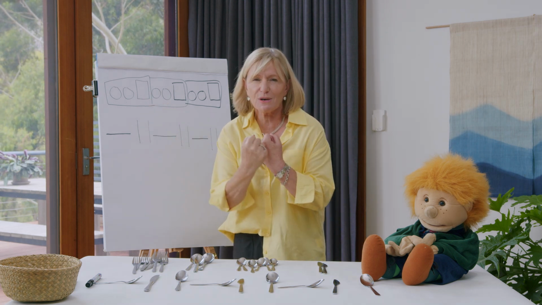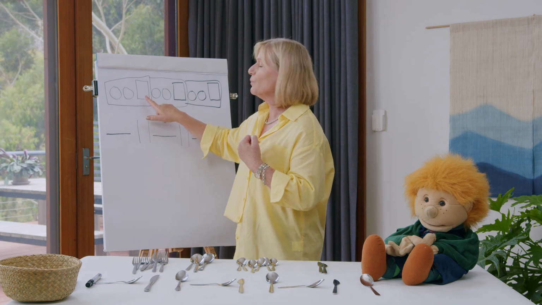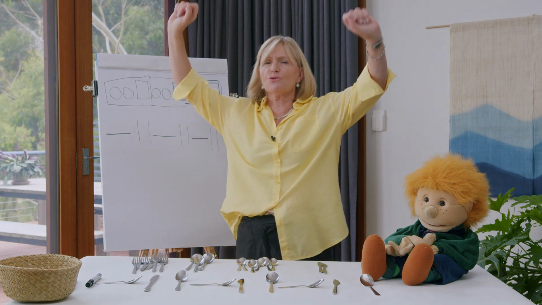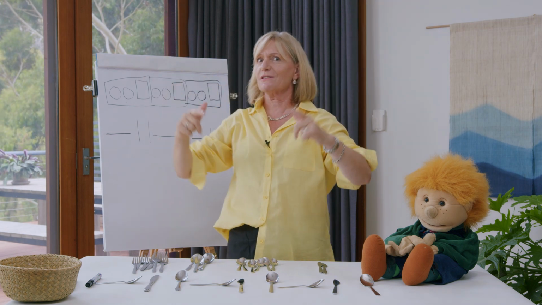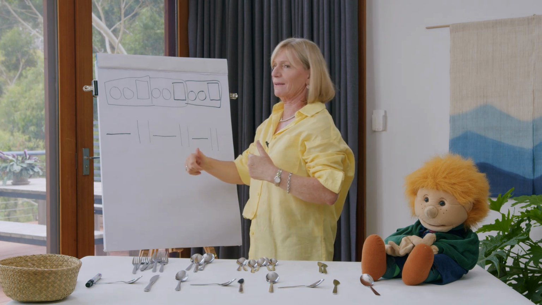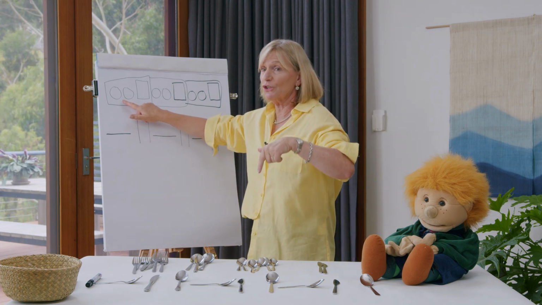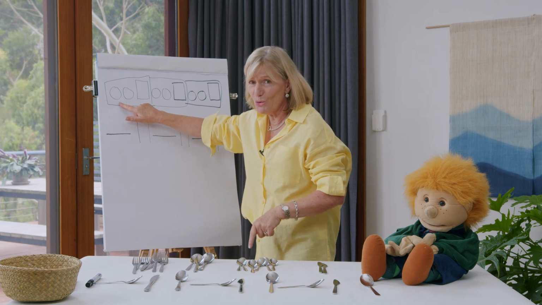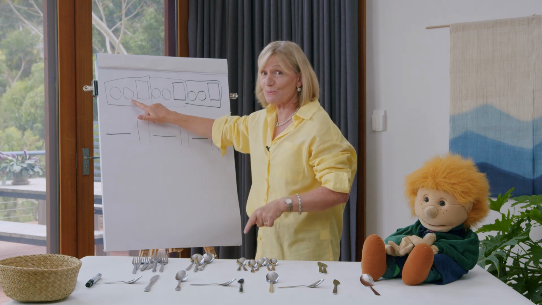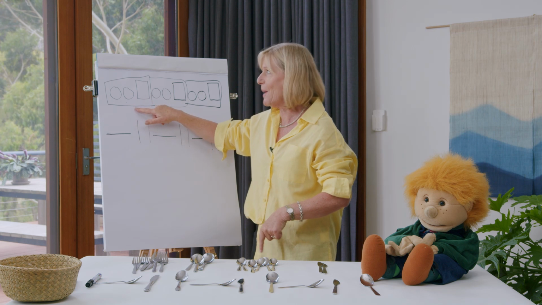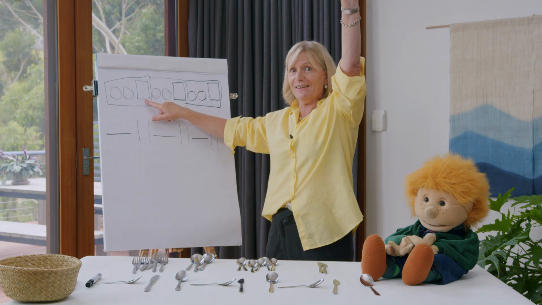So you're going to scrunch yourself down into a small ball when you hear me say small. And when you hear me say big, stretch yourself up and make yourself as big as you can. I'll say it slowly to get you going. Are you ready? We're going down first of all. Down you go. Small. Hold it. Small. Are you ready? Big.